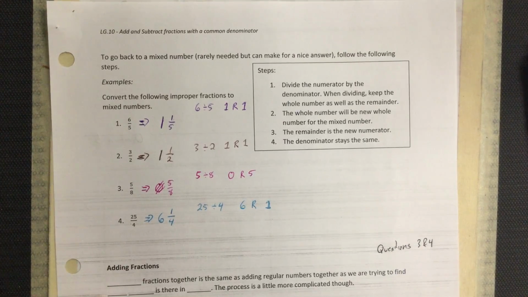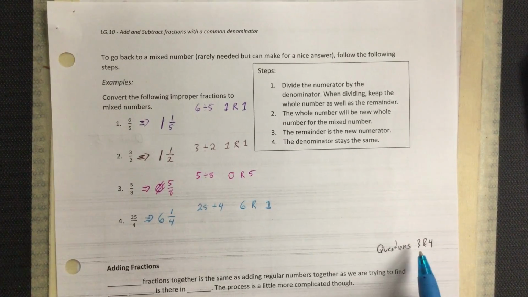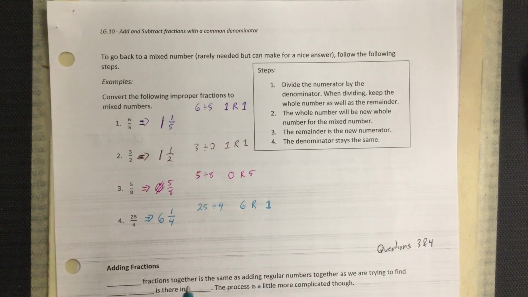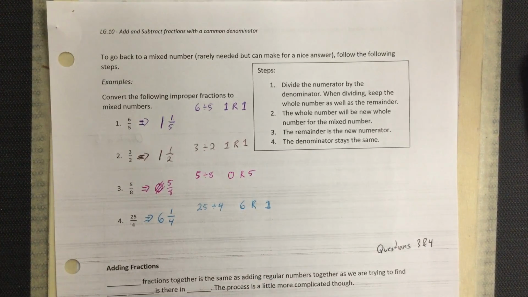There are 2 questions just on converting between those 2 forms. So questions 3 and 4 on your assignment, you can take a look at that, or you can continue going through the notes and getting to the end.